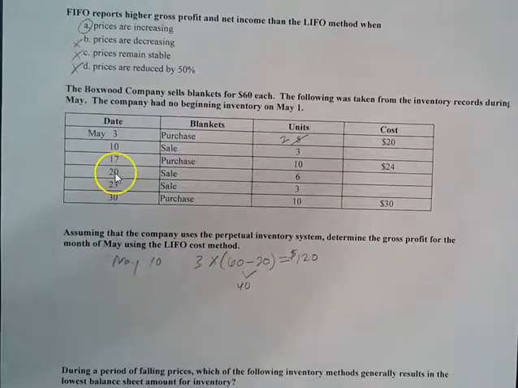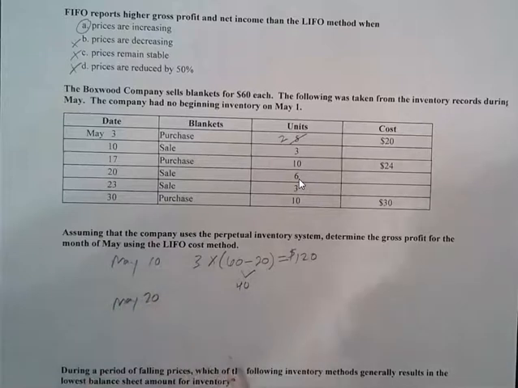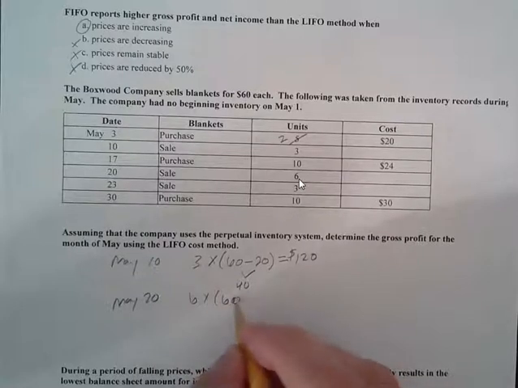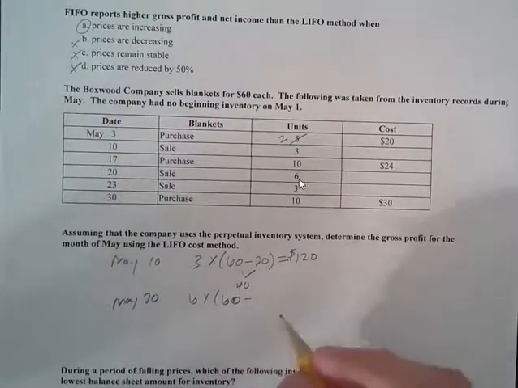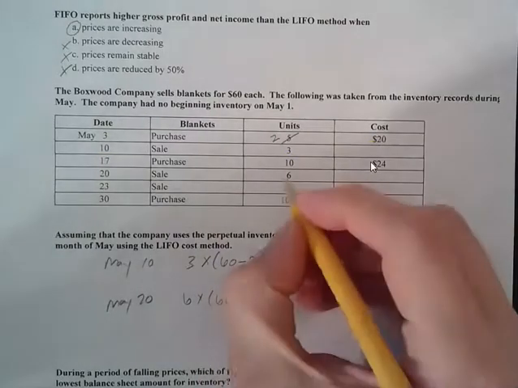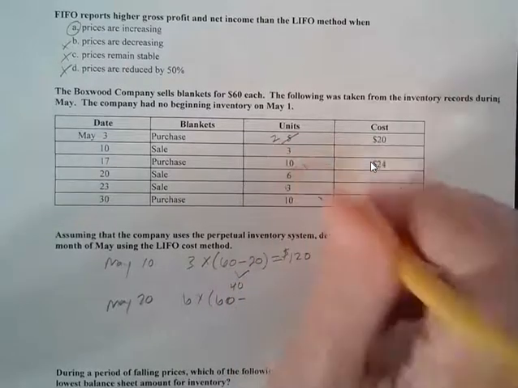Then we're going to go to May the 20th when we have another sale. And we sold 6 items. So let's do this. Let's say May the 20th. We sold 6 items times 60. Okay? But because we're using LIFO, again, last in or the first out. So we're going to ignore these up here and we're going to go to this purchase here. Now we sold 6 of them. So what we need to do, I'm sorry, made a mistake, as I often do.